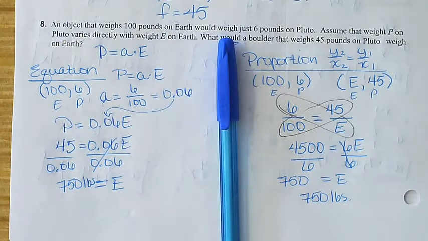And that's it for direct variation. Hopefully that jogged your memory on what we used to call proportionality.